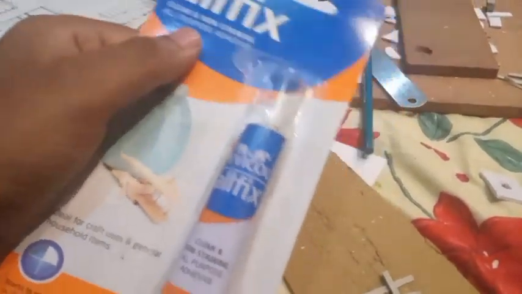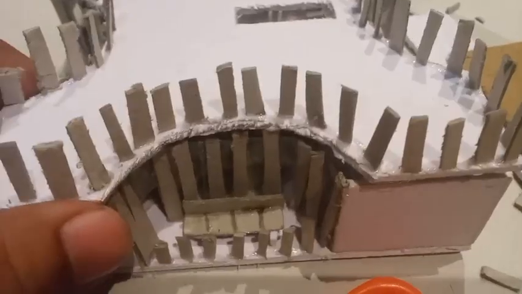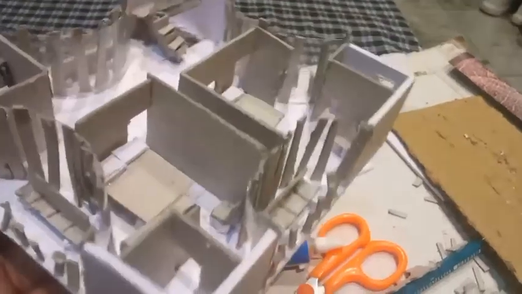I had to buy another All Fix, as the entire first All Fix had gone for my entire first floor and some side things. And yes, this is my first floor: 2 bedrooms and 1 hobby room, and my amazing cut balconies, or you may say semicircle balconies or whatever.